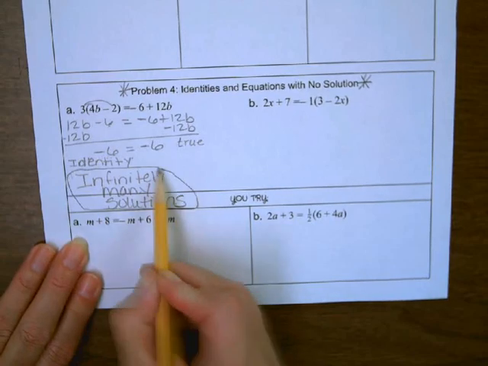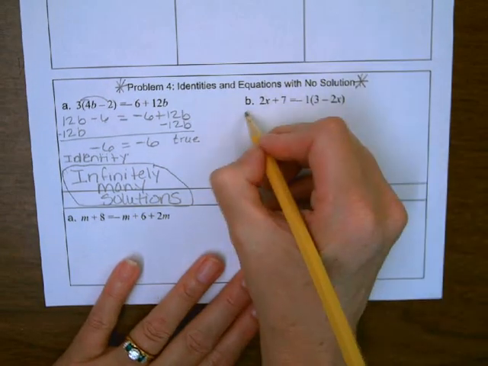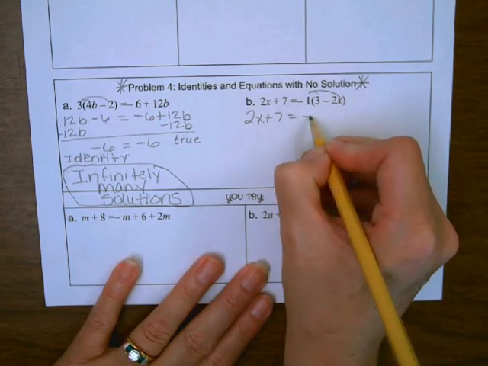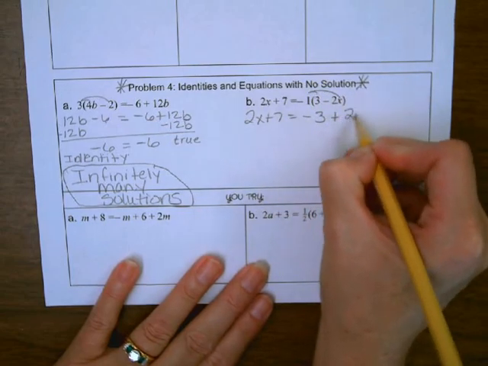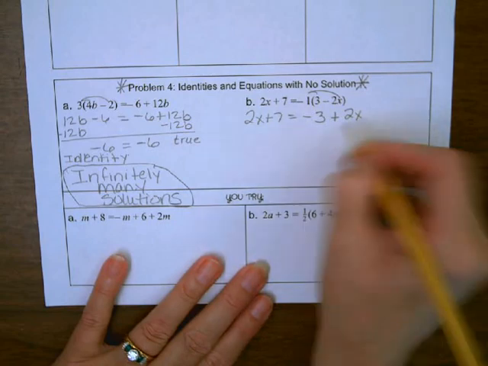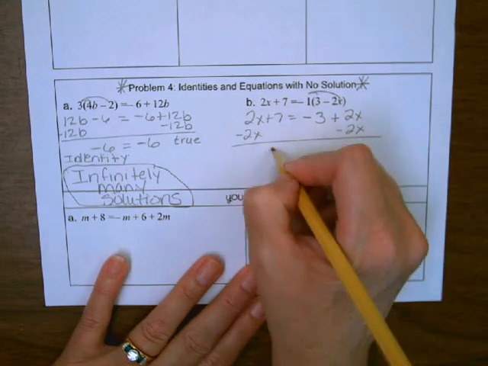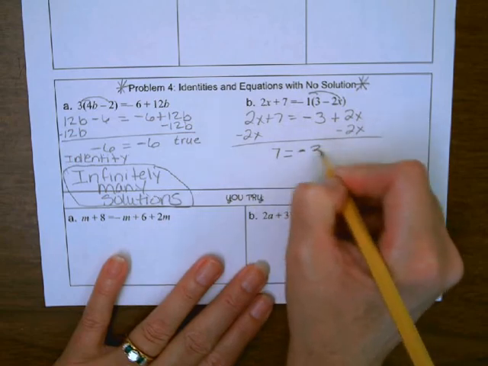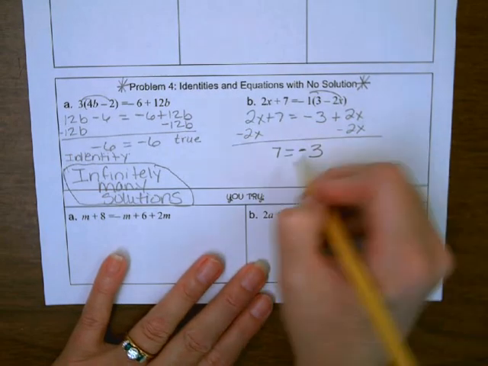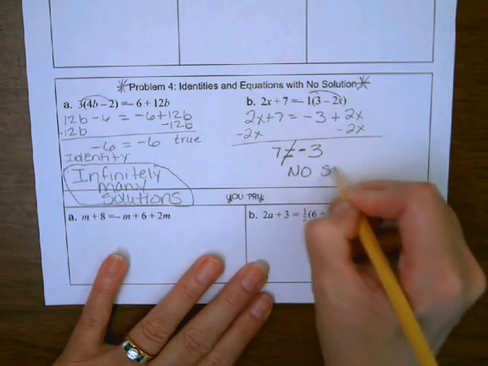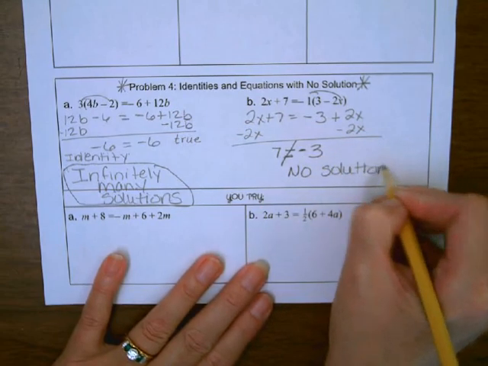All right, let's try this one over here. 2x plus 7 equals negative 3 plus 2x. Subtract the 2x. 7 equals negative 3. Well, not on planet Earth it doesn't. Your answer is no solution.